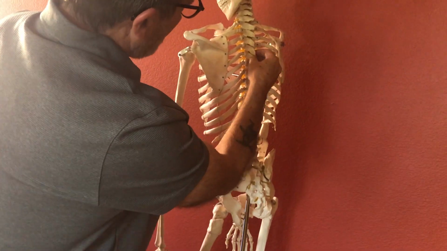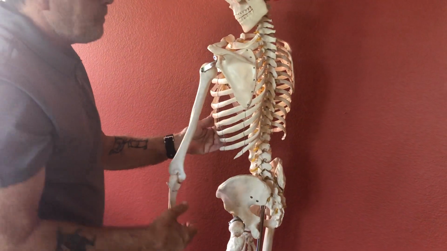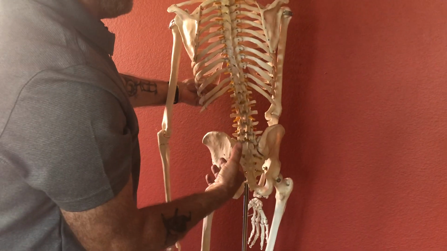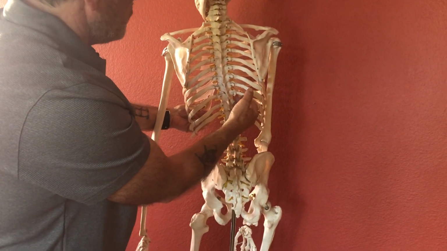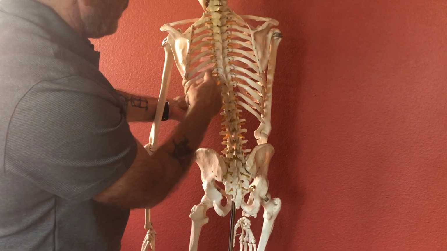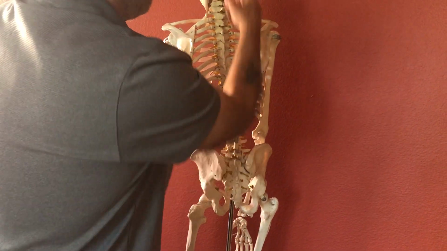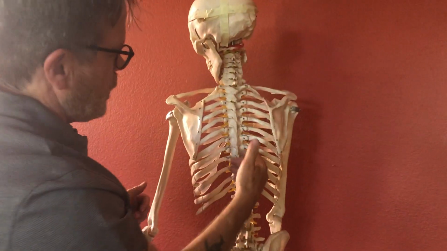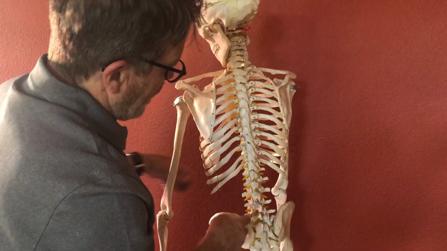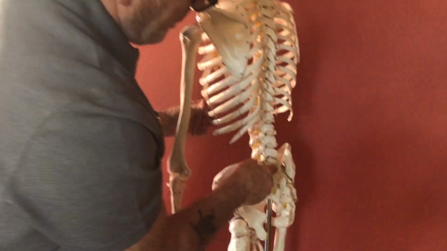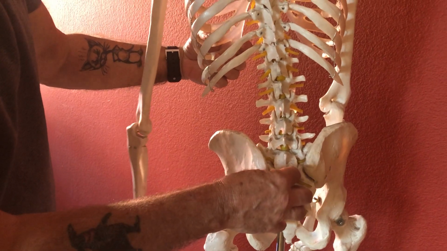We have 12 thoracic vertebrae, thoracic pertaining to the rib cage. And so obviously the 12 thoracic vertebrae are attached to the 12 bones of your rib cage. All 12 of them are attached to these 12 bones here. So 7 and 12, that leaves us with 5. And those are the lumbar vertebrae, the L-bones. They come down to meet your sacrum here.